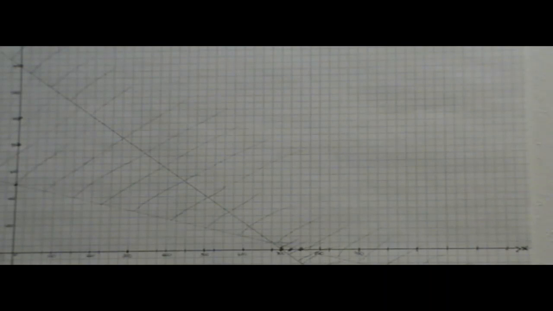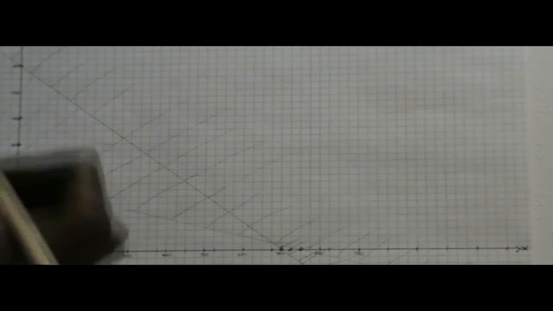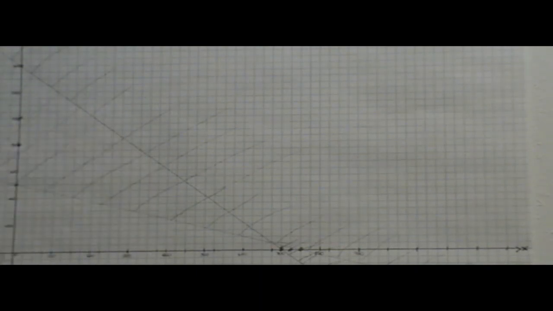So I'll use the first y-intercept. At the y-intercept, we have y is equal to 800. And for my second point, I made x is equal to 600. And when I solve that, I get y is equal to 500. So the point 600, 500, where is that?